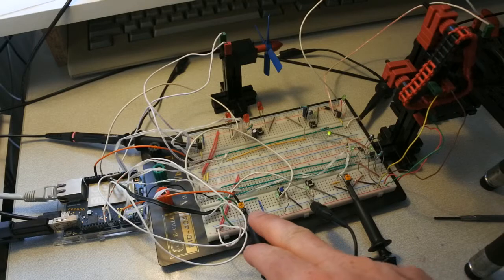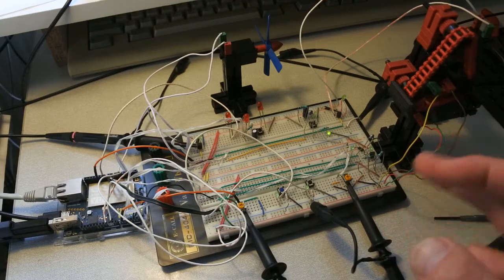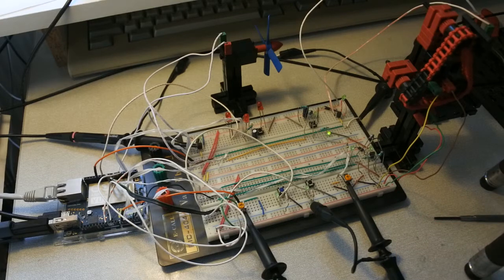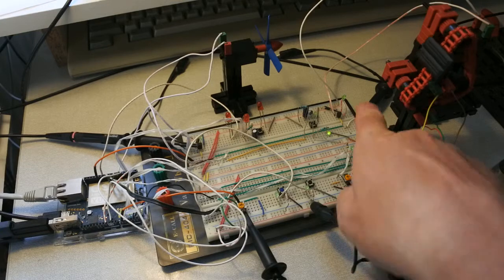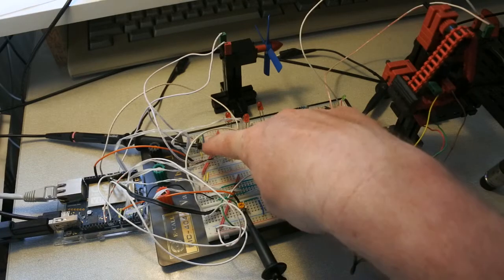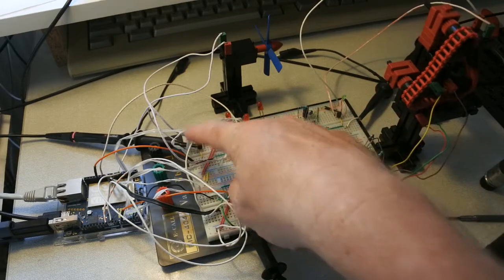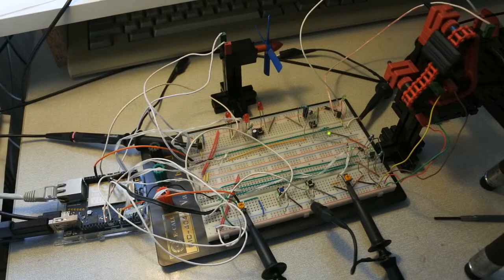Probes, of course, to measure the voltage level for the data, also to show on the oscilloscope. One probe here for this transistor circuit, one probe here for this transistor circuit. This one is for this one, and this one is for that one, controlling. And so much for the introduction.